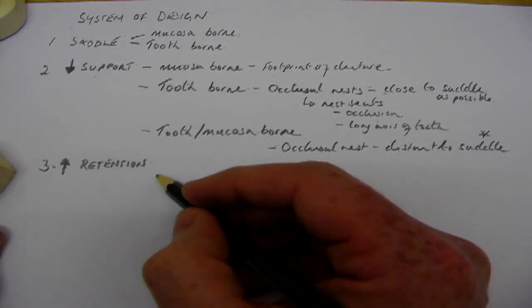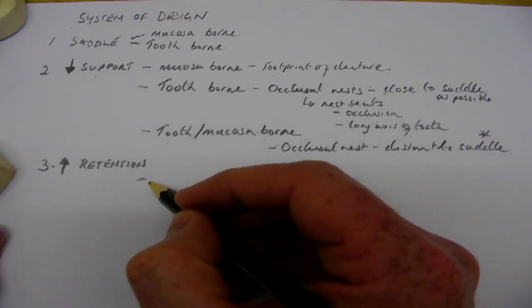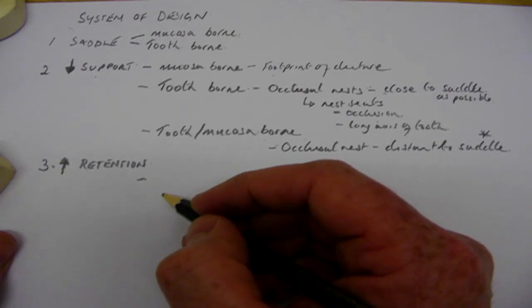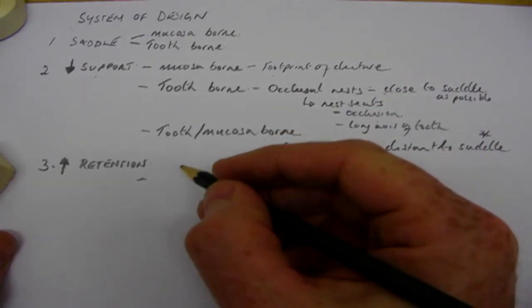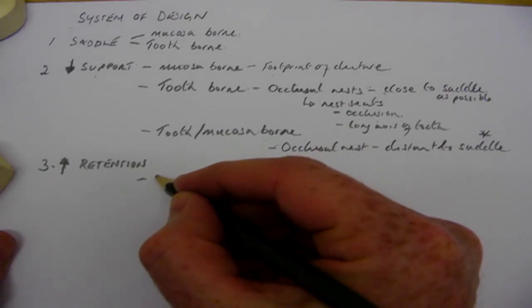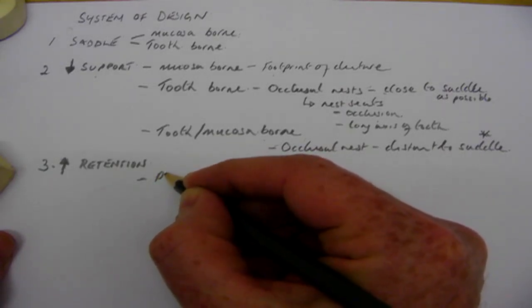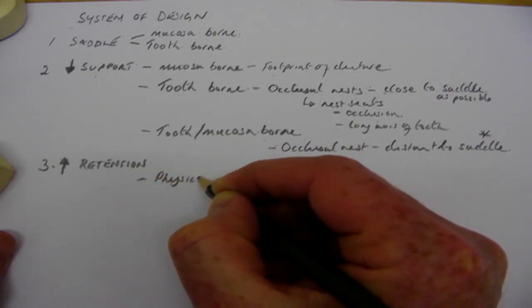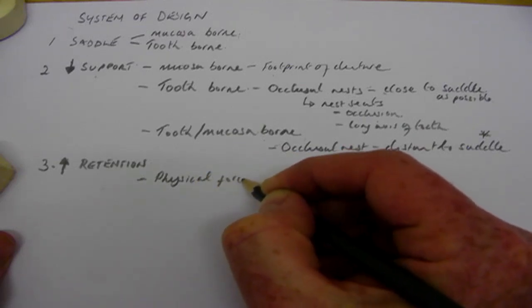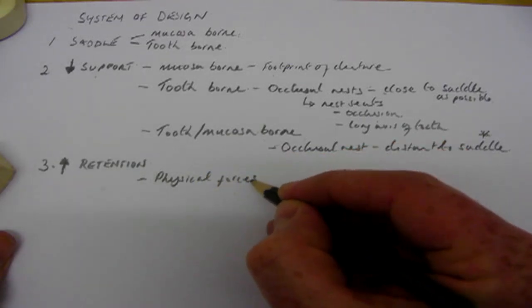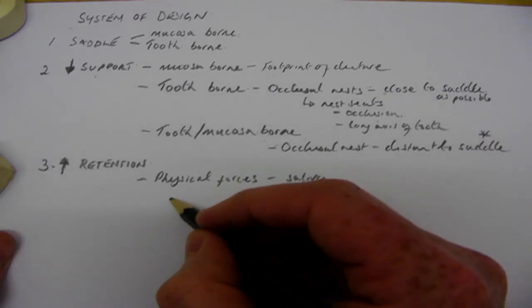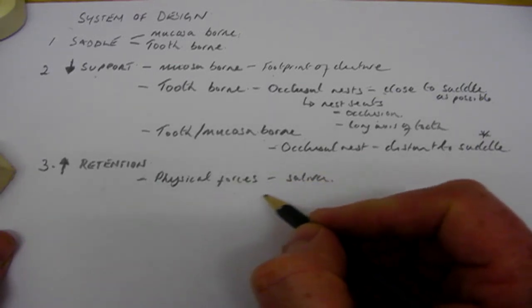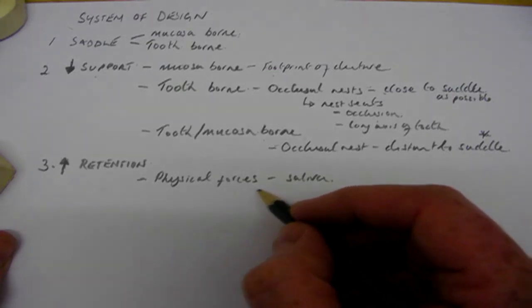Okay, now when we're providing retention, we automatically start thinking of clasping or creating a path of insertion that differs to the path of displacement, but don't forget we also get retention through the physical forces, so the adhesion and cohesion of the saliva and creating a peripheral seal to get some suction underneath the denture.